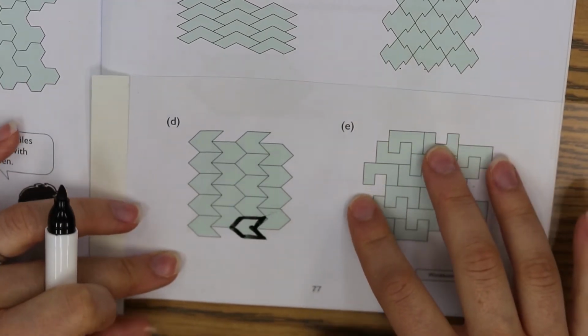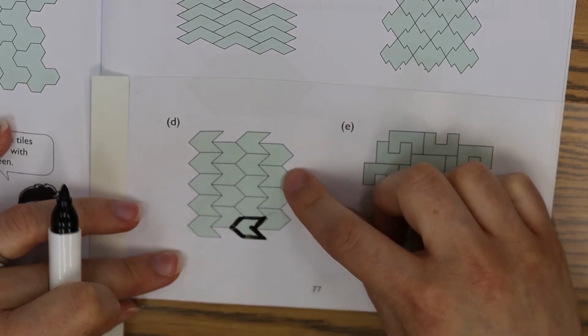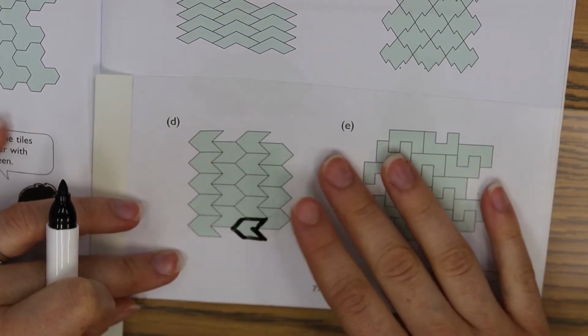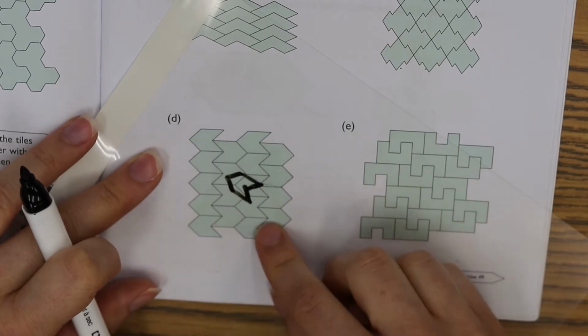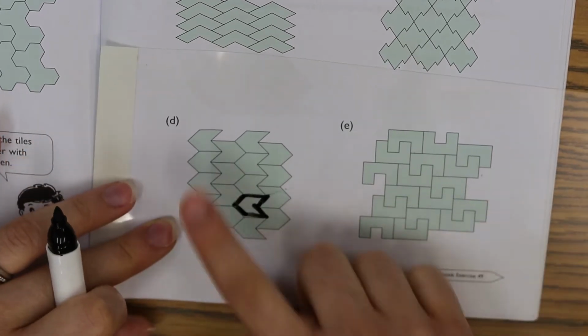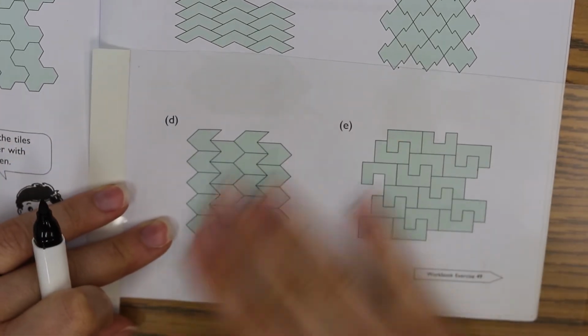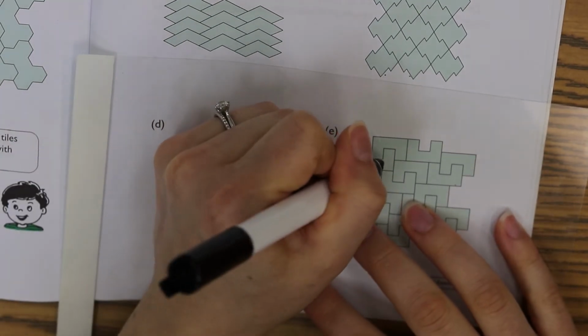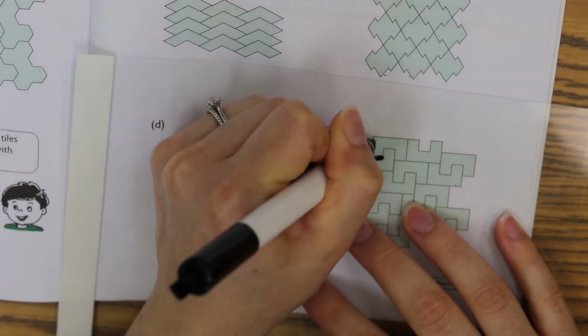So that's where sometimes, in order to make sure our tessellation pattern has no gaps in it, we have to rotate our central shape, okay? So that's what's happened here. Okay, and let's look at the last one. So this is an interesting shape.